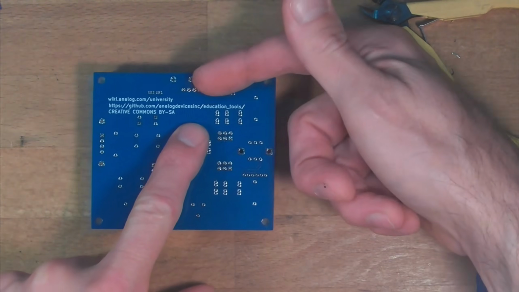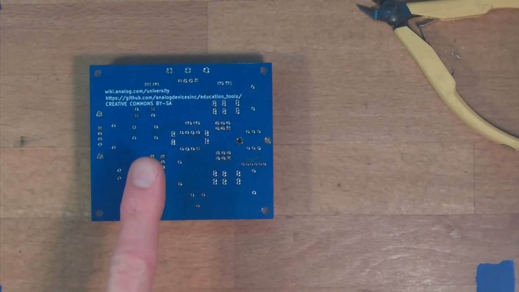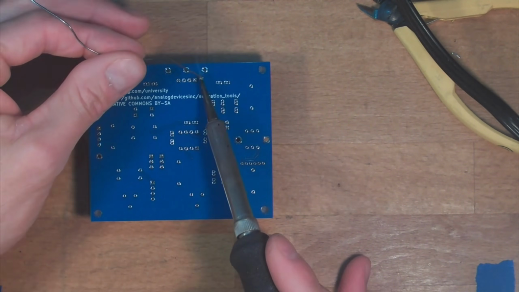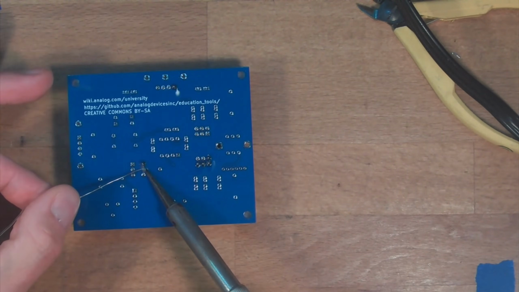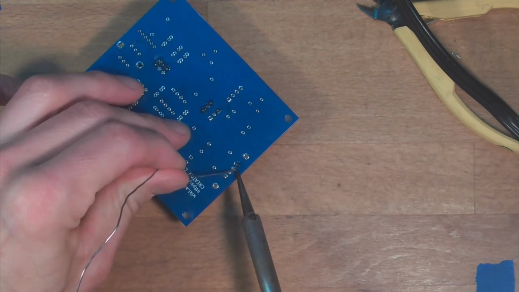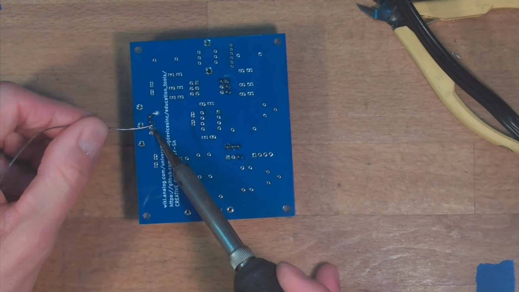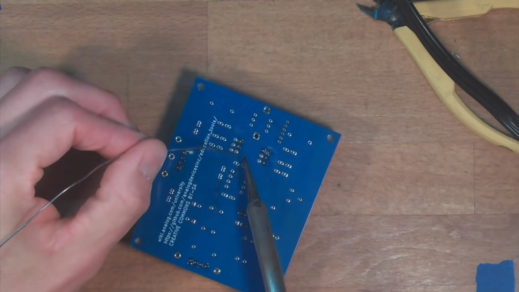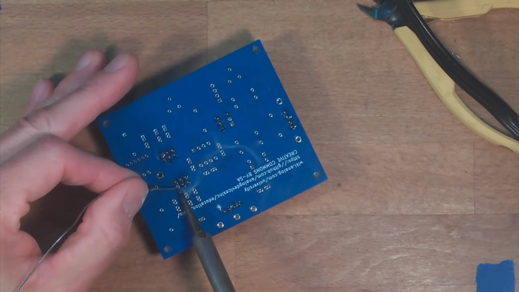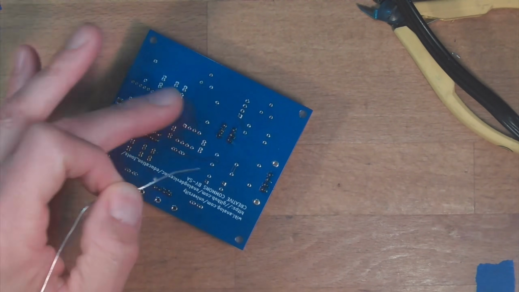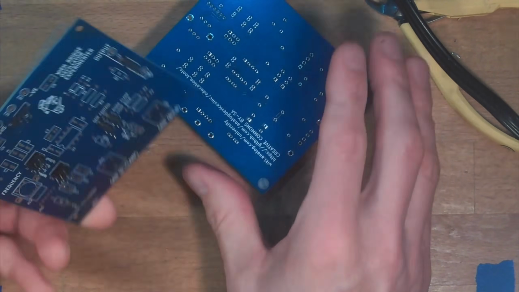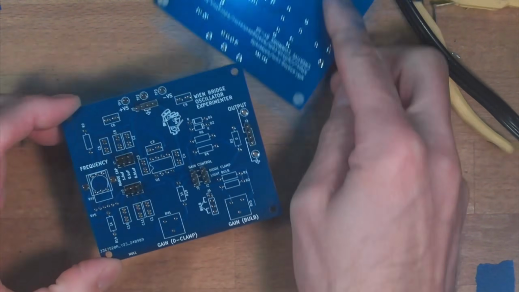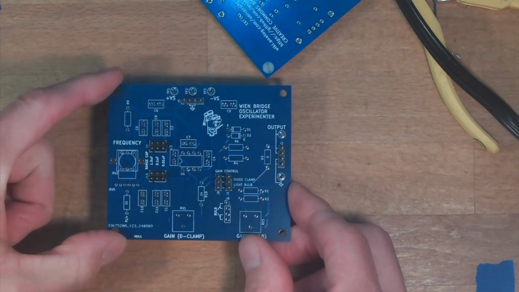And then these are ready for soldering. Okay, great. So that should be all set. And if we pop this off, look at that. A nice perfect soldering job. Everything's nice and even and straight.